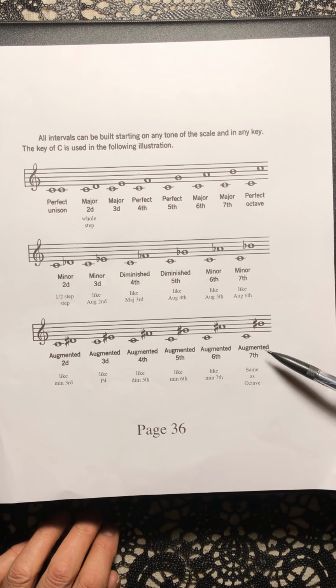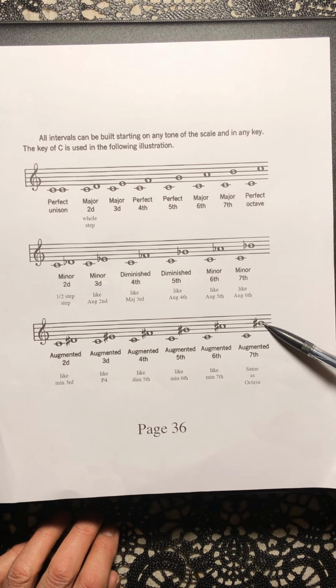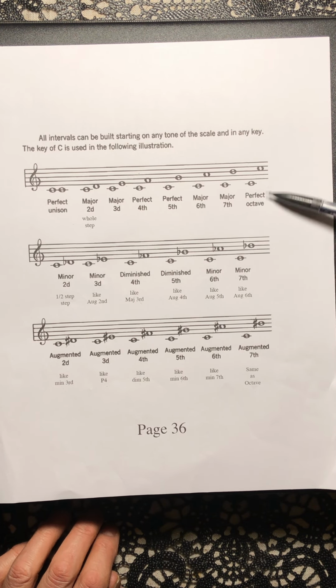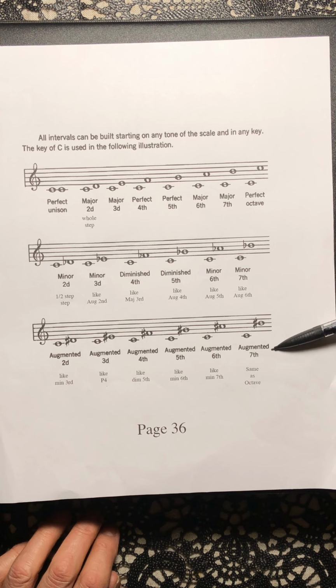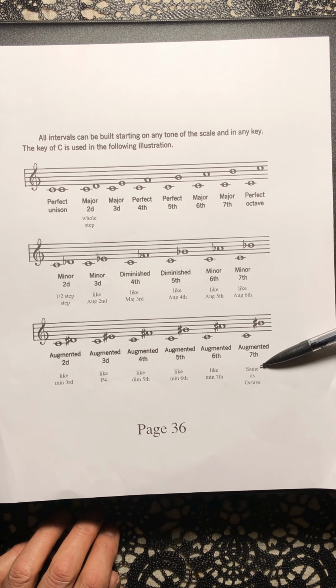And finally, augmented seventh is the same as an octave because here we have B sharp and C are the same key, and so this one has to be called augmented seventh because of the spelling. This is B and this one is C. So this is augmented seventh.